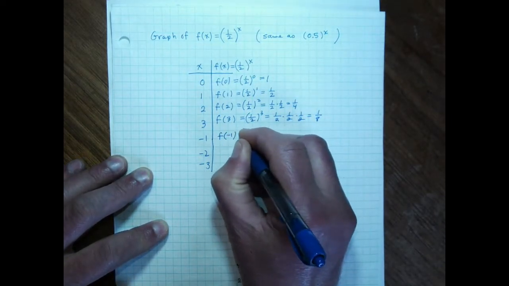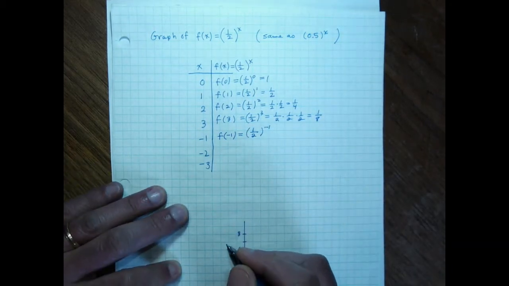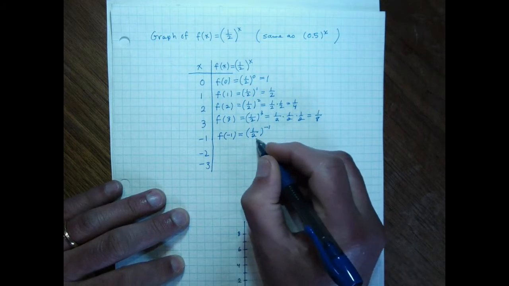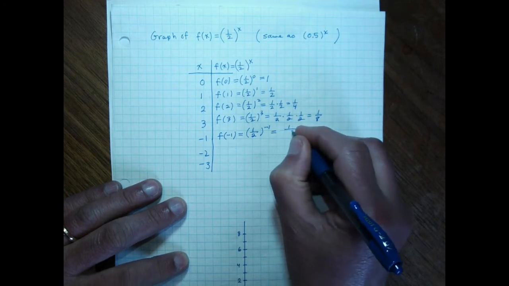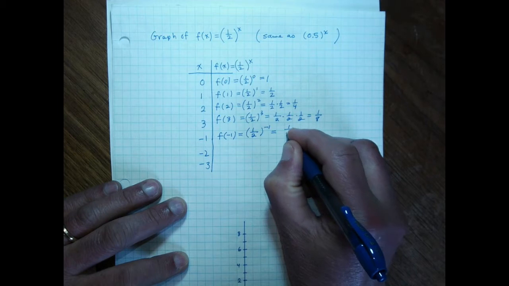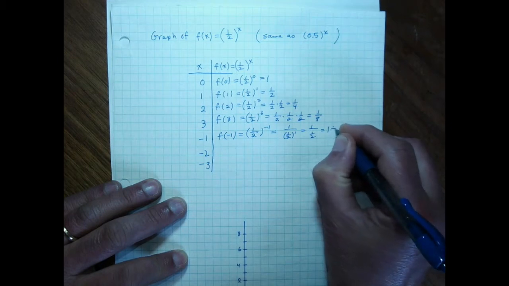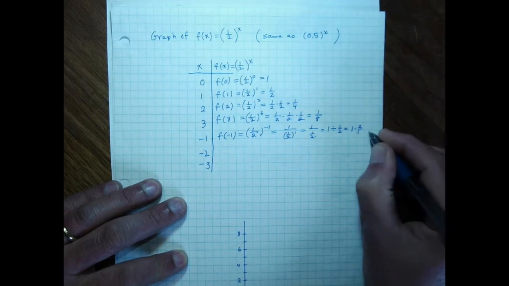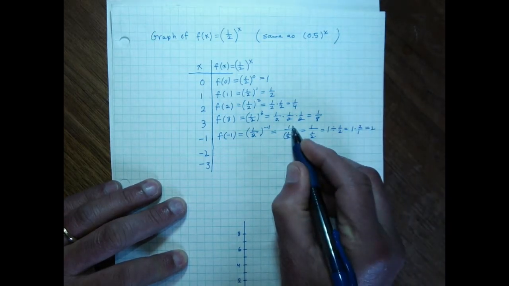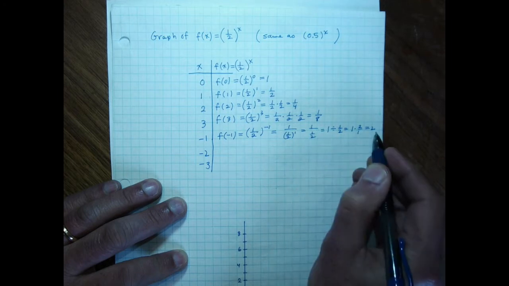f of -1 is 1/2 to the -1 power. There are a lot of ways to simplify this, and you should be familiar with them, but one approach would be to write it as 1 over 1/2 to the 1, which is 1 divided by 1/2, which is the same as 1 times 2/1, or 2. In fact, 1 over a fraction is always the same as the reciprocal of that fraction. So really at this point I know I'm going to get 2/1, or 2.